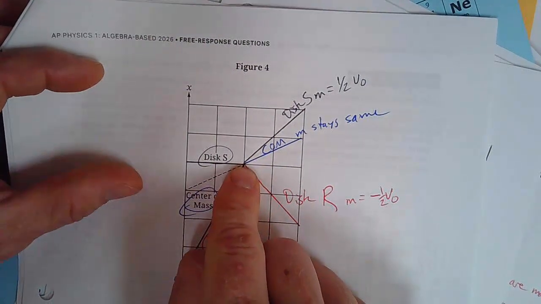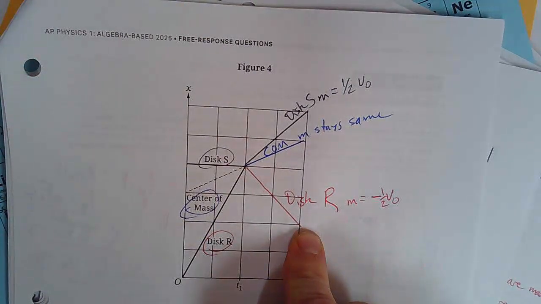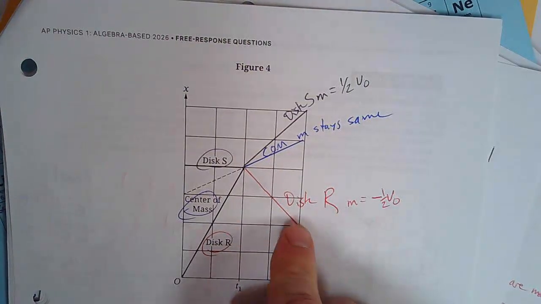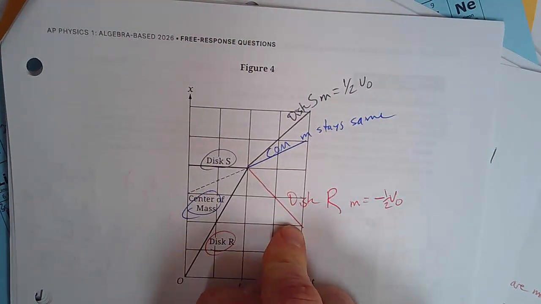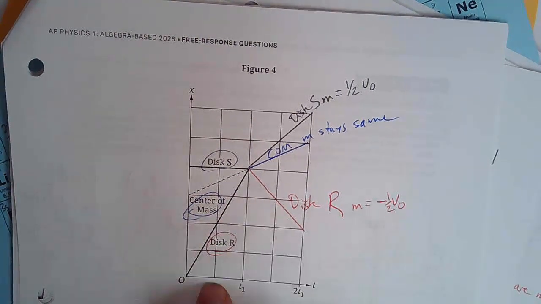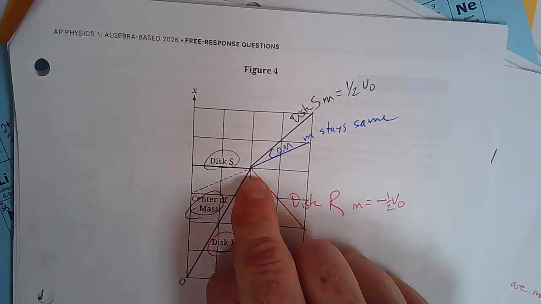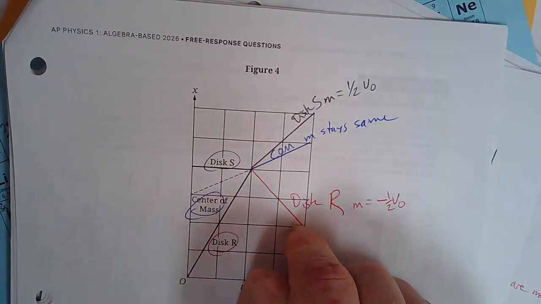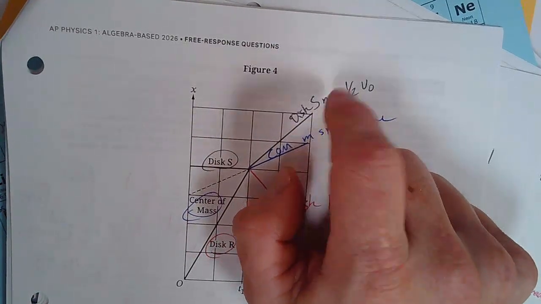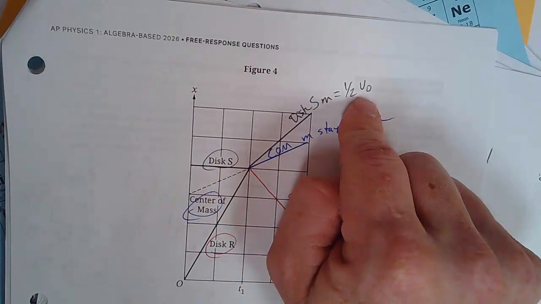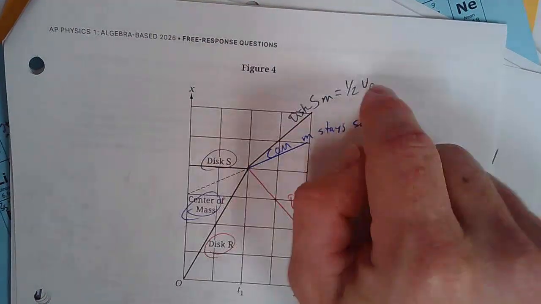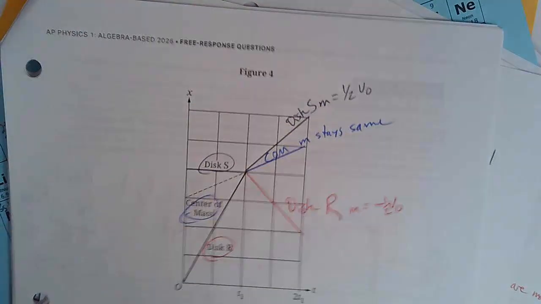So that one stays the same. Disk R needed to go in the opposite direction at half, and you should have gotten this one regardless of calculations, because they told you it was going half the speed. So that means that if this one went 2 blocks in one time interval, this one should go 1 block in 1 time interval, half the speed. And then if you calculated disk S properly, you should have ended up with 1/2 the original slope, because they said 1/2 VO.